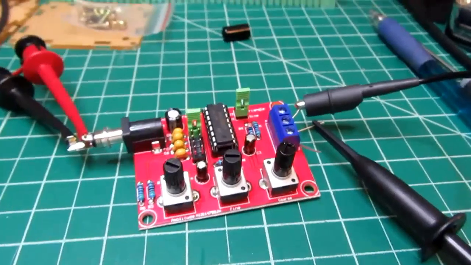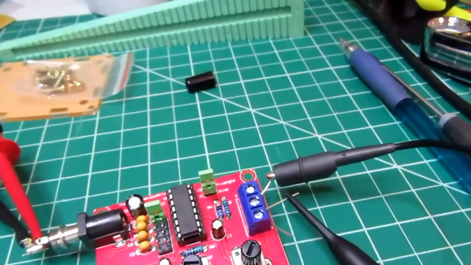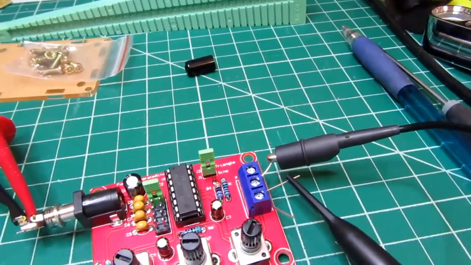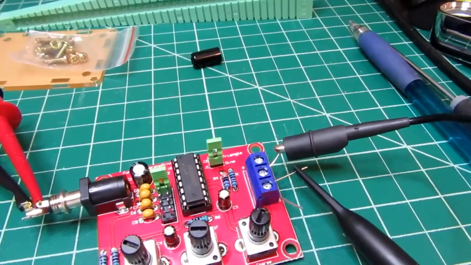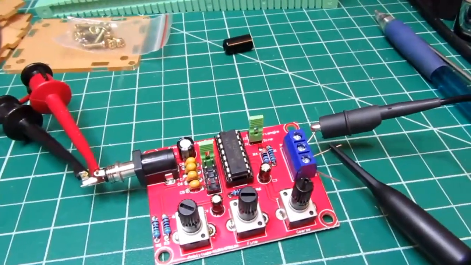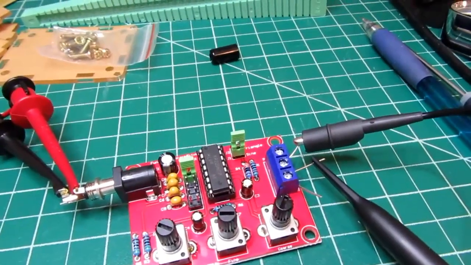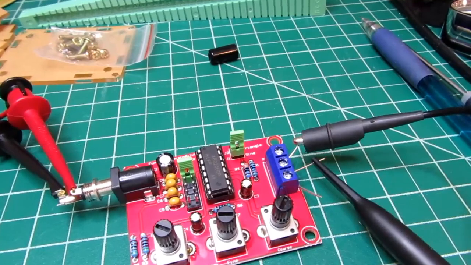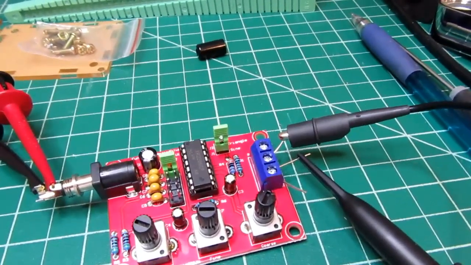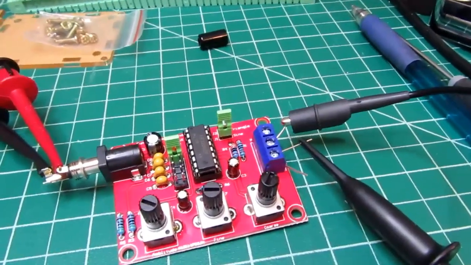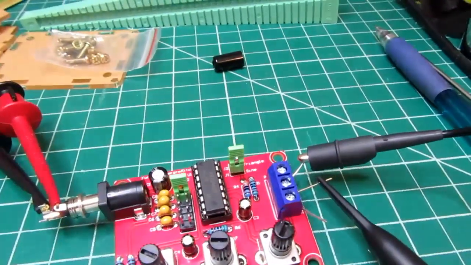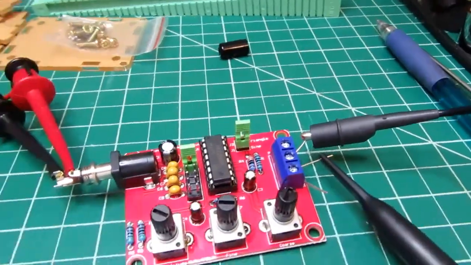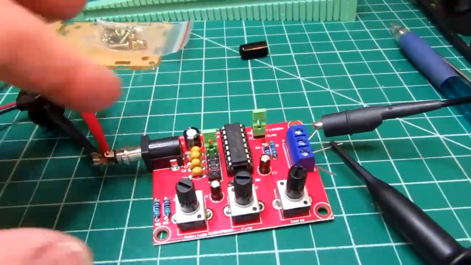I don't know. But the fact that there's a selection there does suggest to me that, yeah, I don't know. There is a waveform select couple of pins on the IC, and it looks like from the schematic that when the jumper is in the sine wave position, it's shorting those two, and when it's in the other position, it's doing nothing.